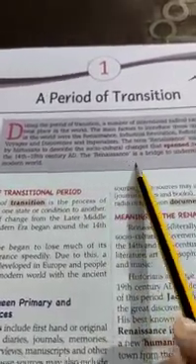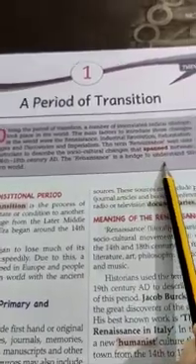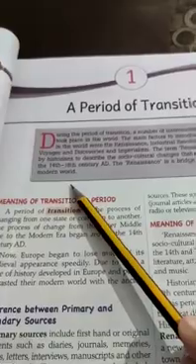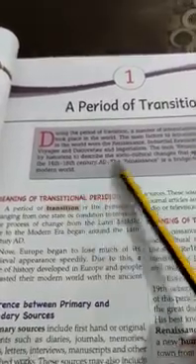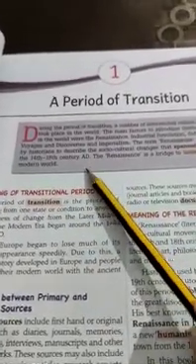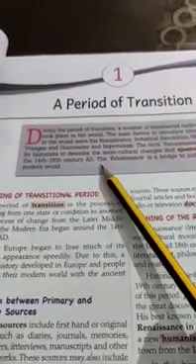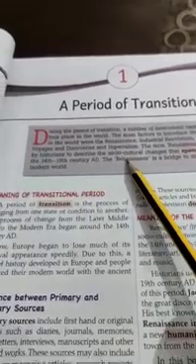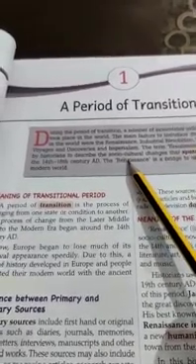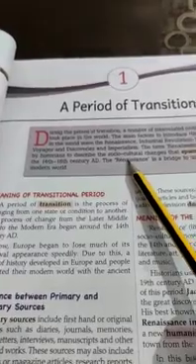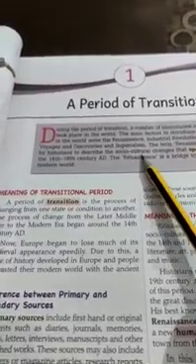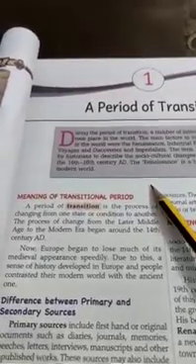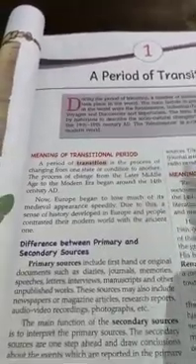The Renaissance is basically a bridge to understand the modern world. So see what it says in this chapter. We have to know what transition basically stands for. It refers to changing from one state or condition to another. That is the basic meaning of transition or transition period, right?